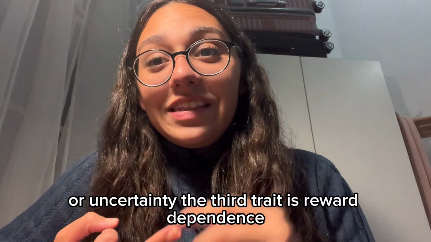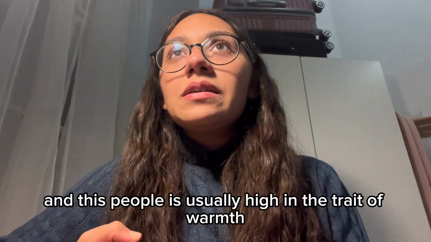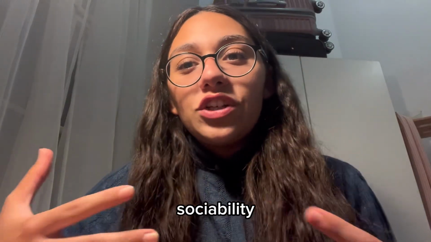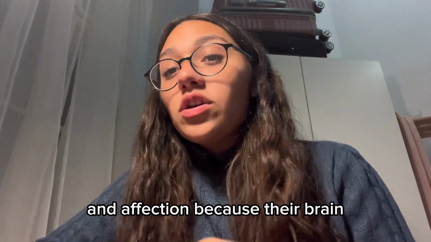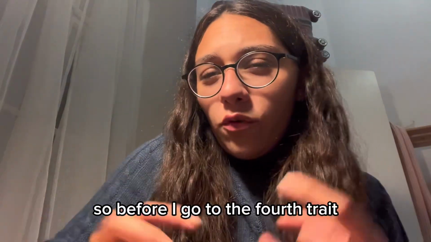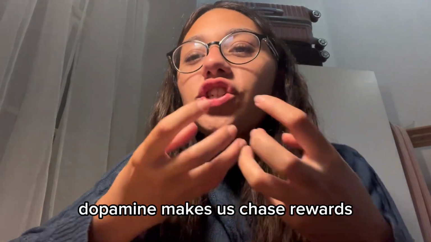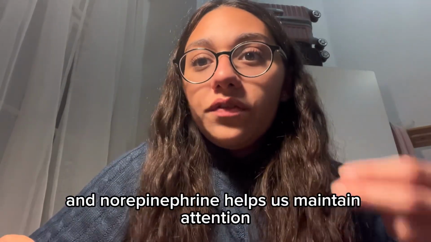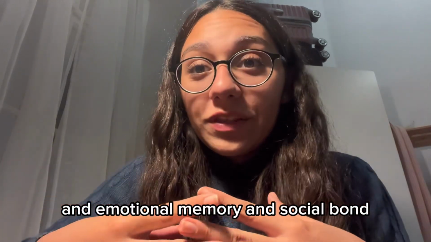The third trait is reward dependence, which is linked to norepinephrine. These people are usually high in warmth and sociability, and they are motivated by social approval and affection because their brain responds strongly to positive reinforcement. So before I go to the fourth trait, I want to summarize something. Dopamine makes us chase rewards, serotonin makes us avoid danger, and norepinephrine helps us maintain attention, emotional memory, and social bonds.